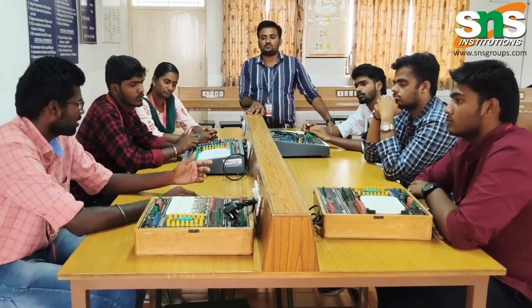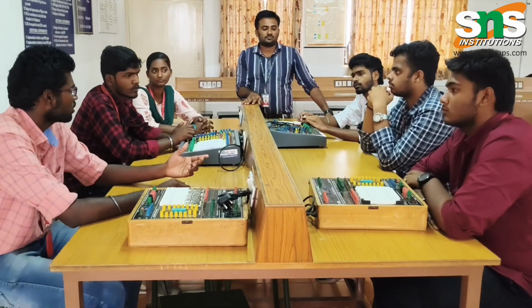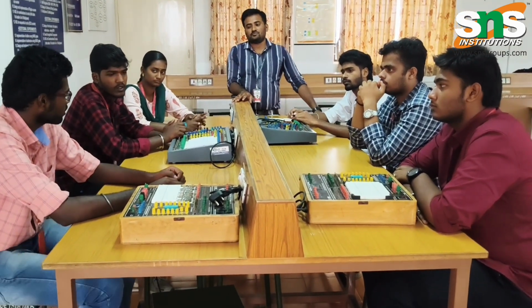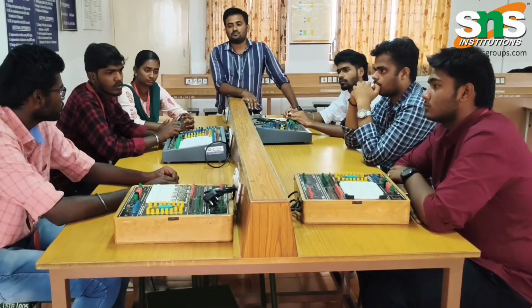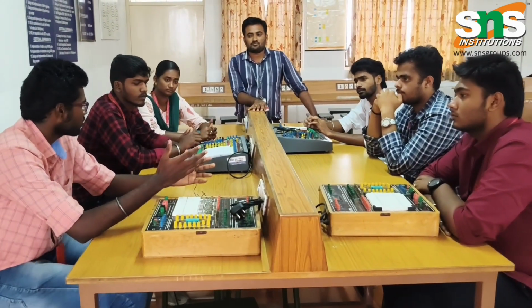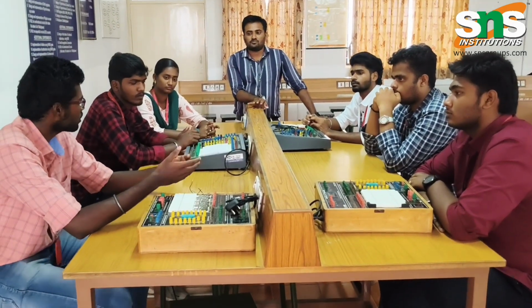We can connect using a high version of Bluetooth. Does anybody know about the high versions of Bluetooth? Versions 5.3, 5.5. Nowadays 5.5 is coming, and it is more efficient. We can transmit over many meters. 5.5 has a range of around 20 meters, and it can transmit images or any signals.